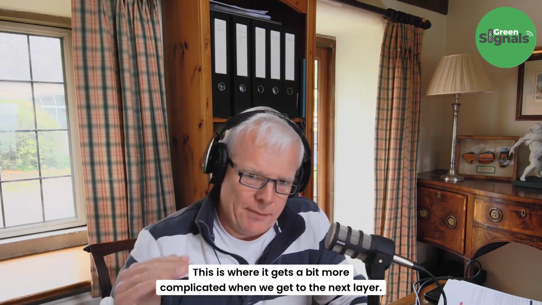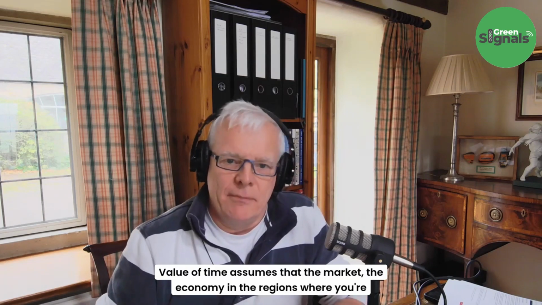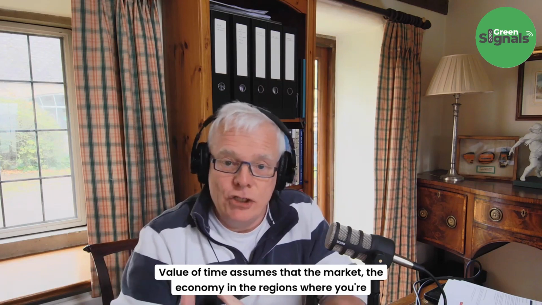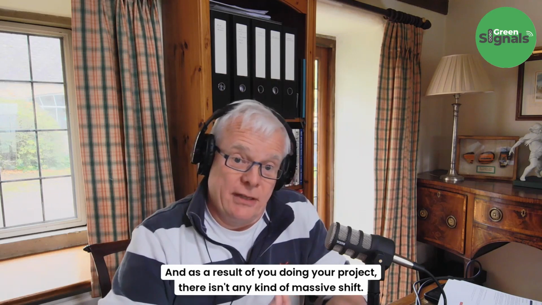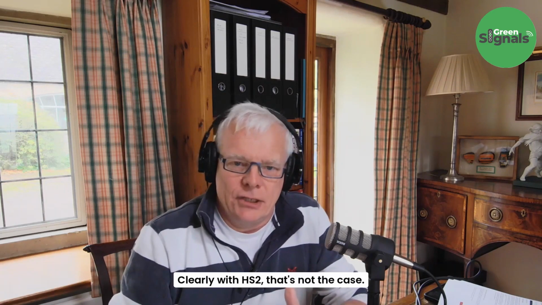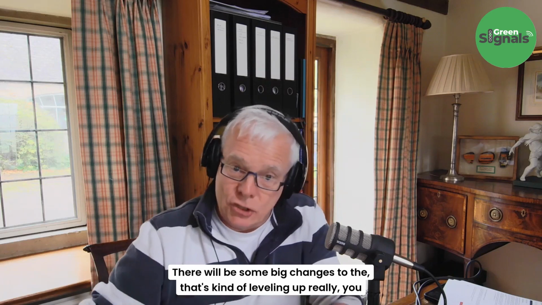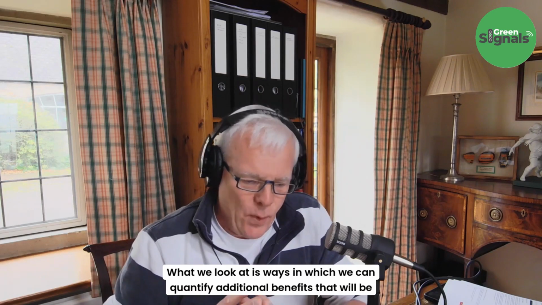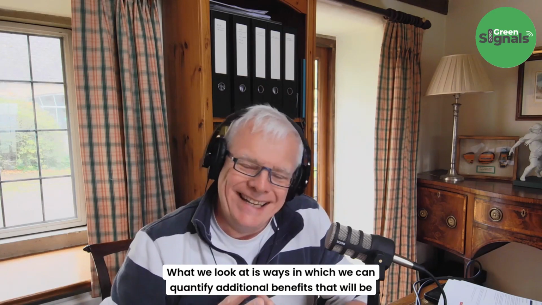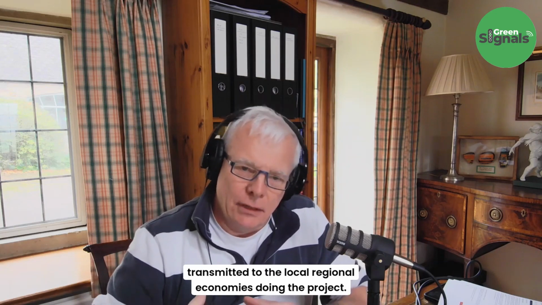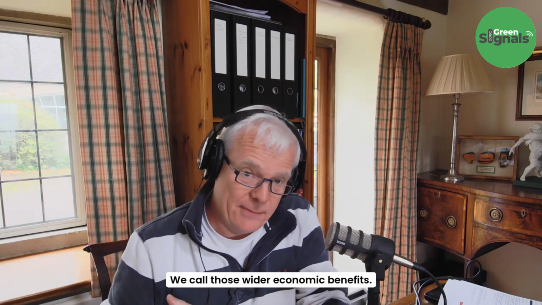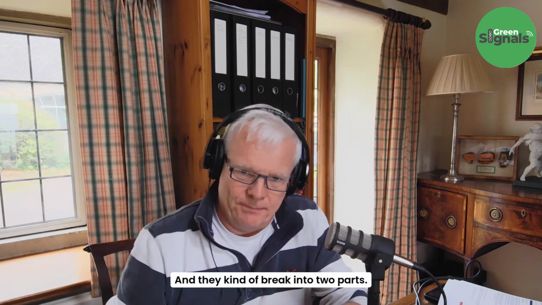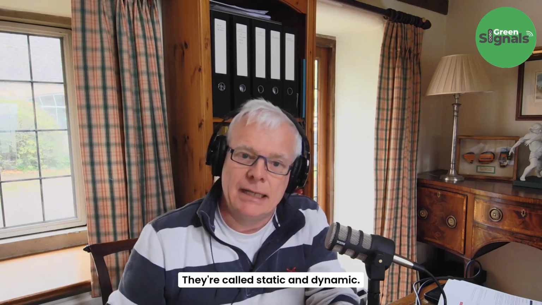This is where it gets a bit more complicated when we get to the next layer. Value of time assumes that the market, the economy in the regions where you're running your project, kind of works perfectly. And as a result of you doing your project, there isn't any kind of massive shift. Clearly with HS2, that's not the case. There will be some big changes, that's kind of levelling up really. So what we look at is ways in which we can quantify additional benefits that will be transmitted to the local regional economies doing the project. And we call those wider economic benefits. And they kind of break into two parts. They're called static and dynamic.